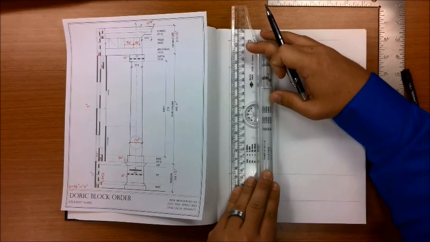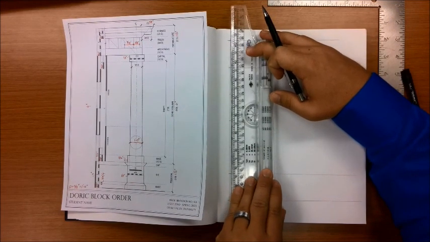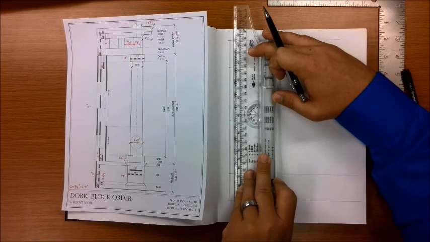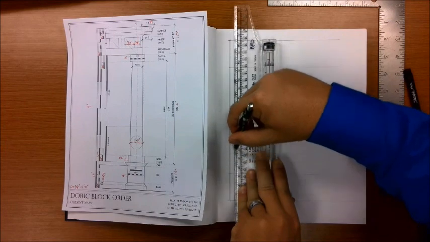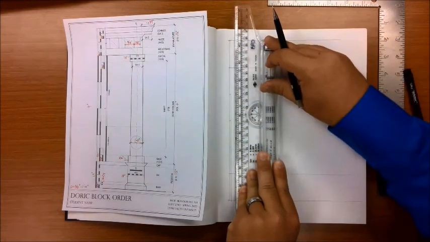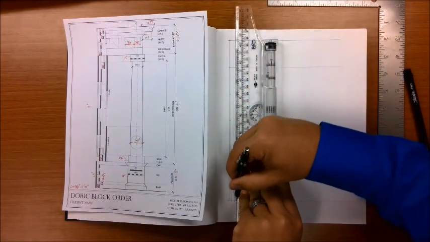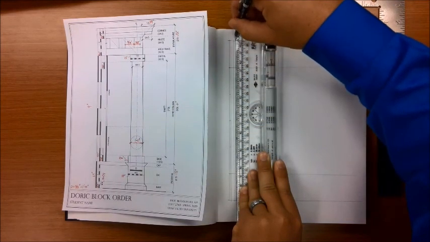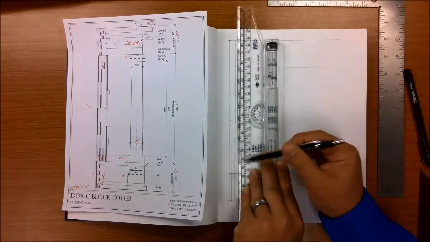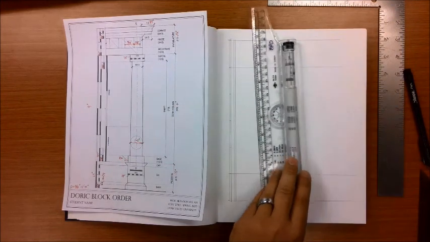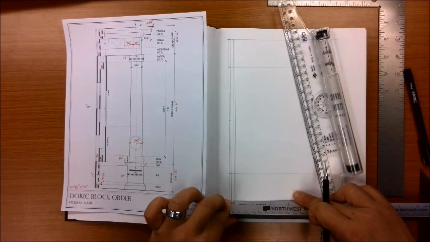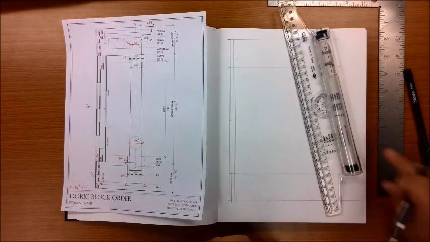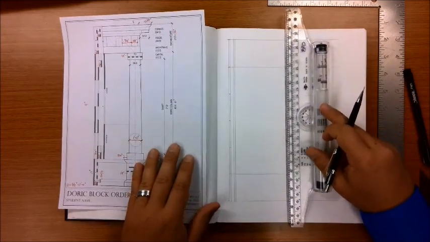So I'm going to use my rolling ruler here. Go over just a little ways. Draft that up. And the parallel lines that I'm creating here, if you were to measure them, they're more or less 1/16 of an inch apart. So that gives you a helpful guideline there.